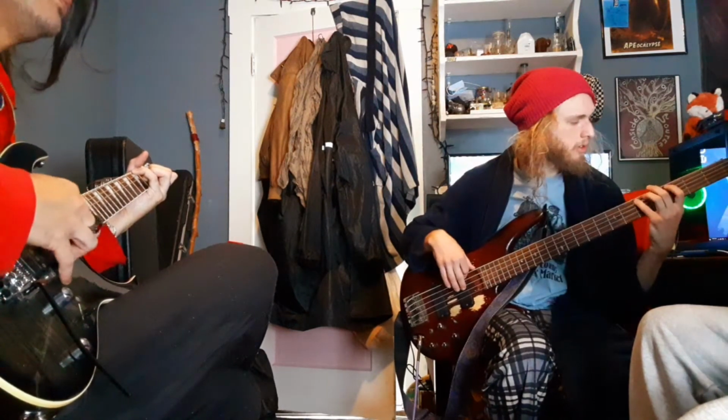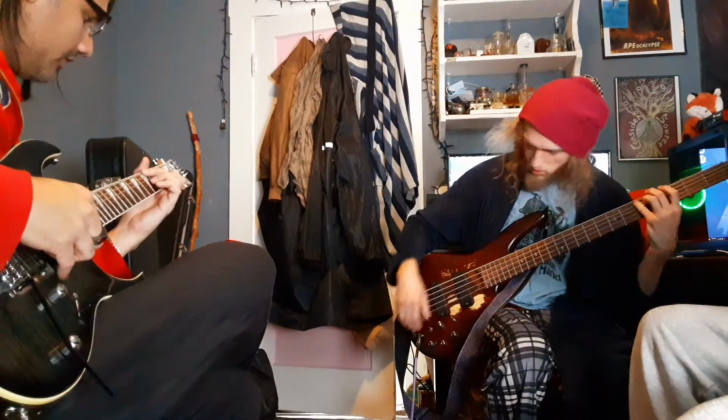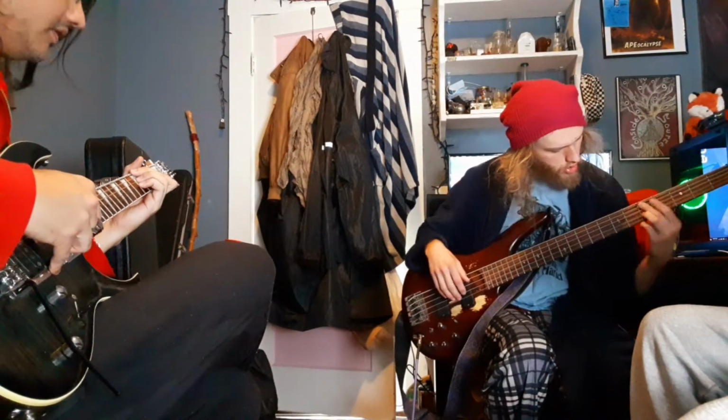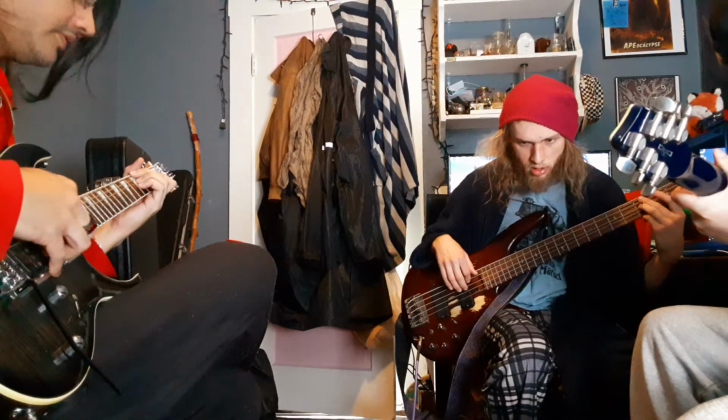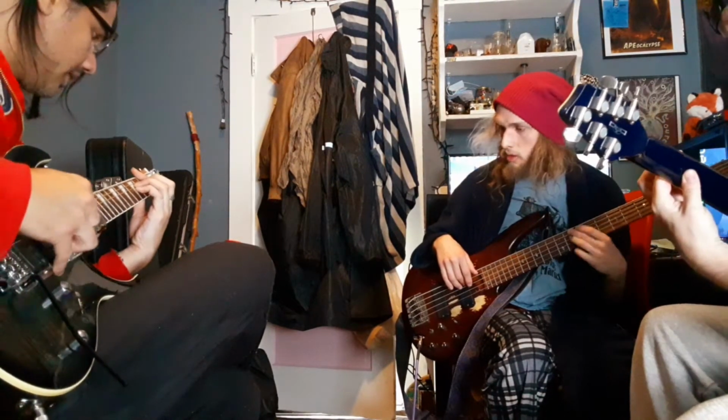Yeah. So what chord is this, Tiago? This one, damn, it's like an A suspended, but I don't think it's suspended 6 or 4. I could be wrong though. I forgot. I know this is a G suspended.